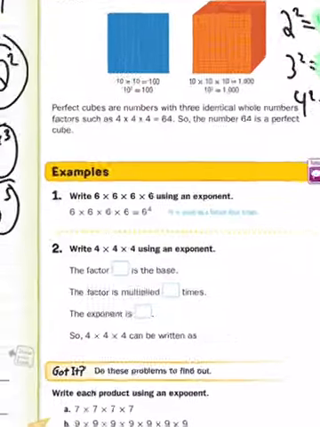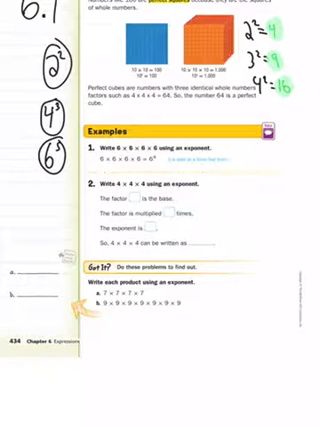Now let's go over some examples here. In example 1, it says write 6 times 6 times 6 times 6 using an exponent. So all you have to do when it says write it using an exponent, don't solve it. Just write it like this. Now remember, the 6 is the base, and there are 4 of them, so it's 6 to the power of 4. That can be said 6 to the power of 4 and 6 to the 4th power.